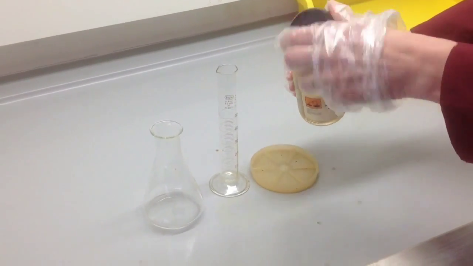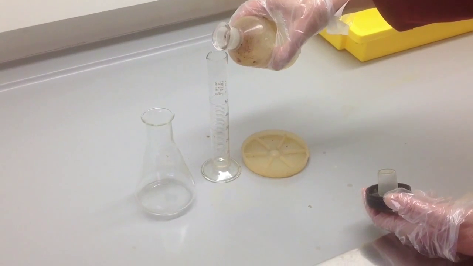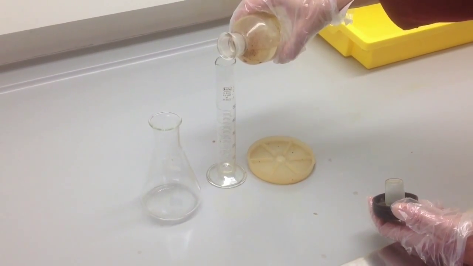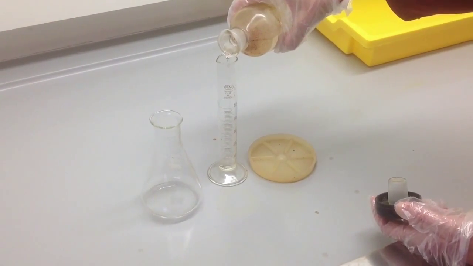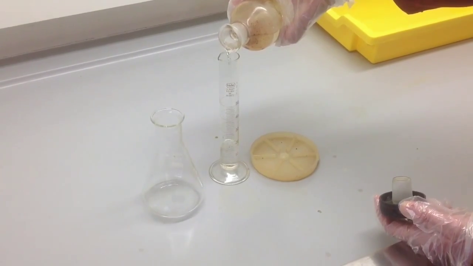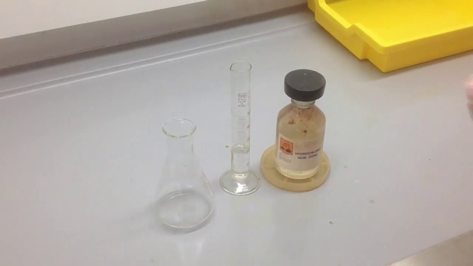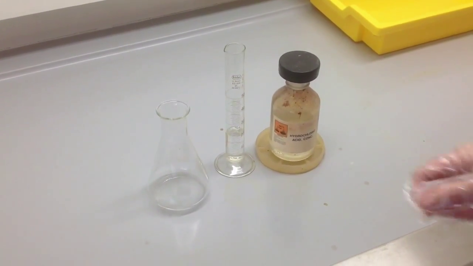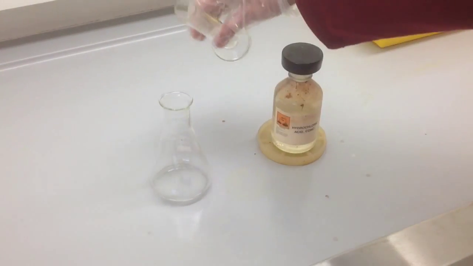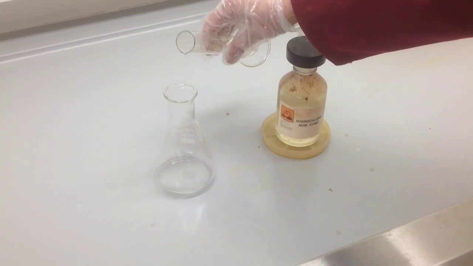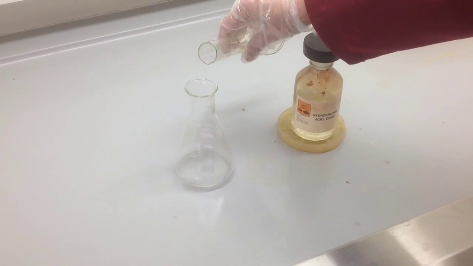The next step is to add the concentrated hydrochloric acid. This will be found in the fume cupboard because of its corrosive nature and the fumes it gives off. You're going to measure out 20 centimetres cubed into a 50 centimetre cubed measuring cylinder, and then this is going to be added in small portions to the conical flask, swirling after each addition.